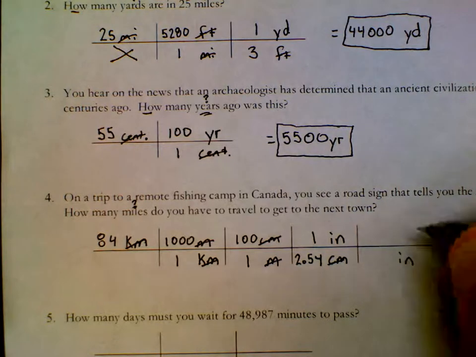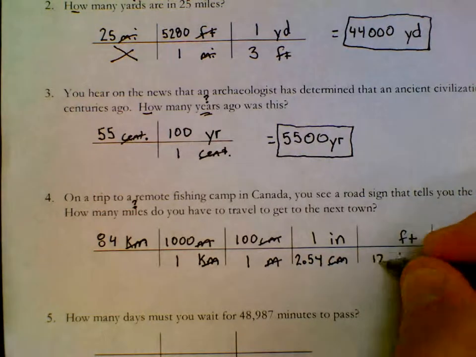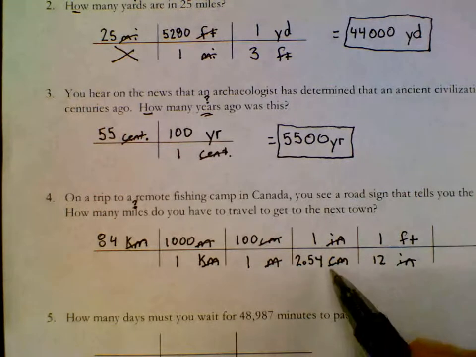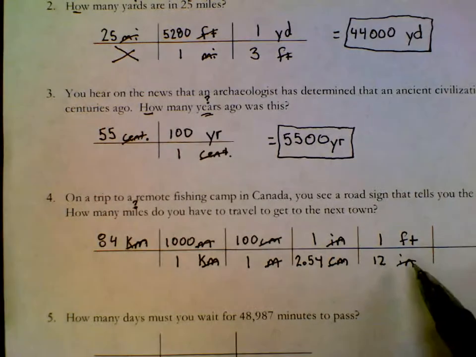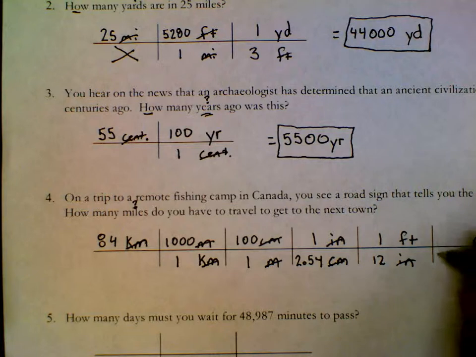Then we need to get rid of inches, and we can go to feet because that's going to get us closer to miles. There are 12 inches for every 1 foot. By the way, this conversion again was provided to us at the top. You should know that one. And then feet to miles, there are 5,280 feet for every 1 mile.